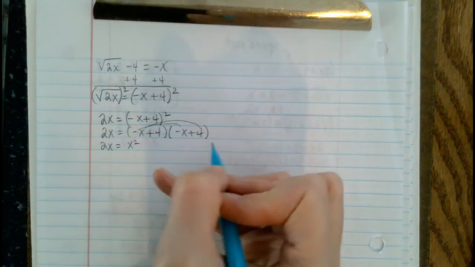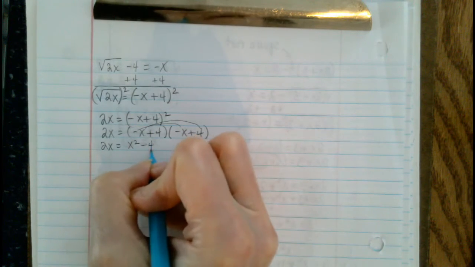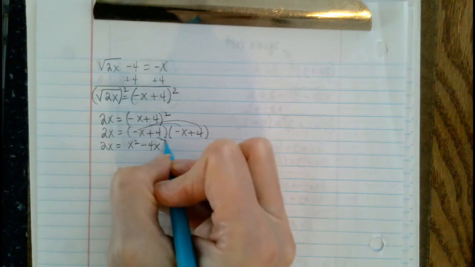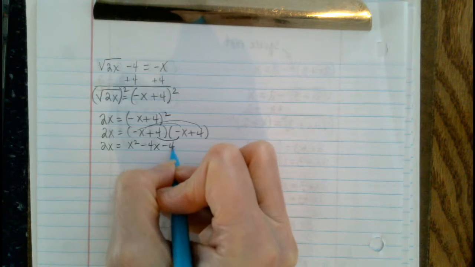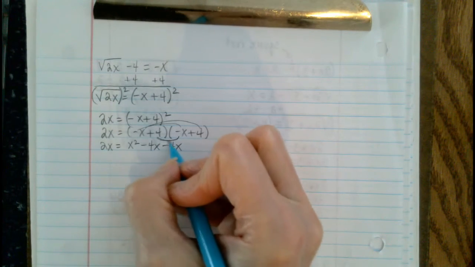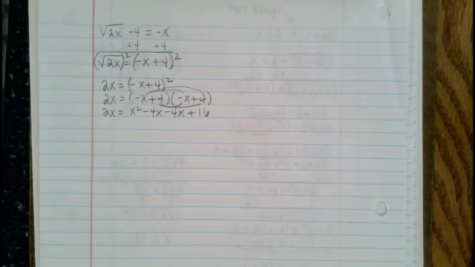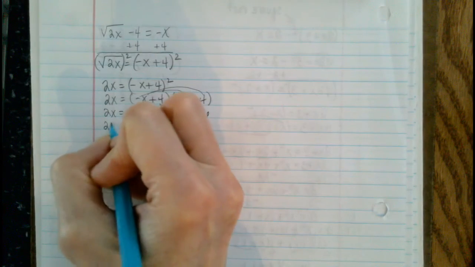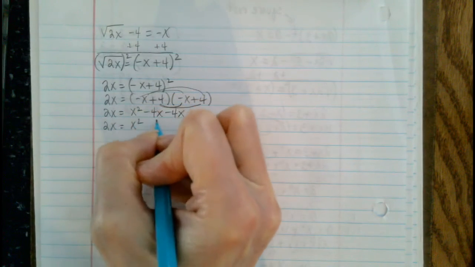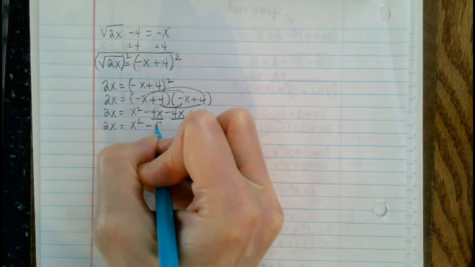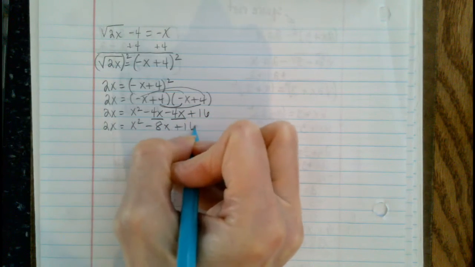Negative x times 4 is negative 4x. Positive 4 times negative x is negative 4x. And positive 4 times positive 4 is positive 16. We can combine like terms, and when we do, we get 2x equals x squared minus 8x plus 16.